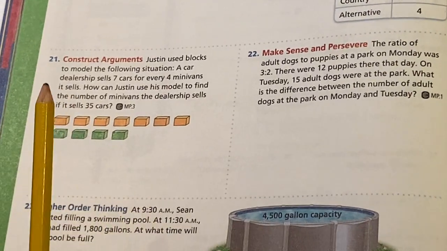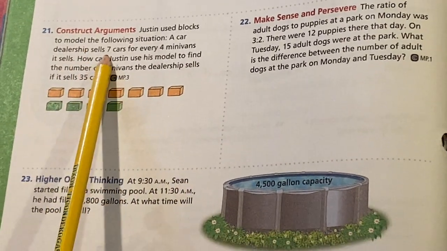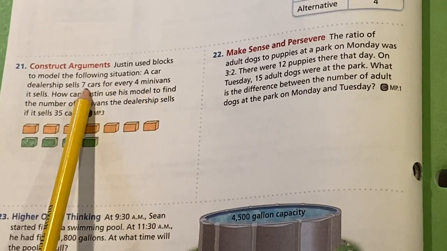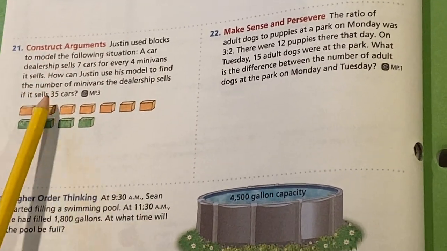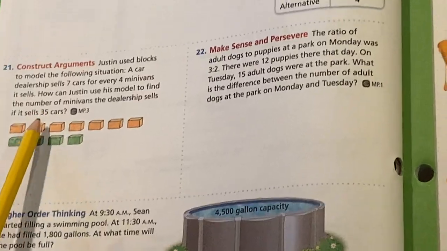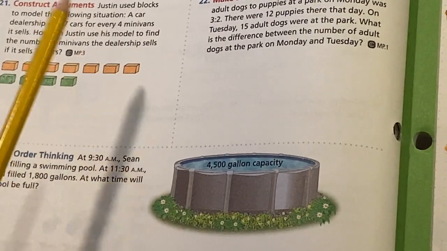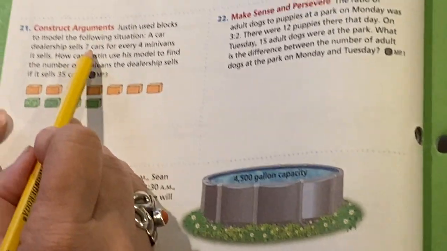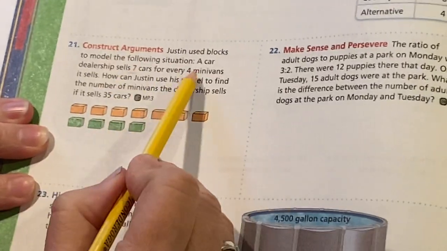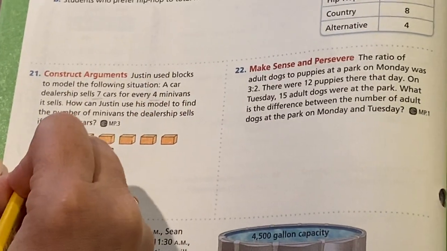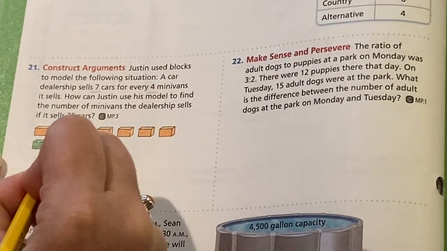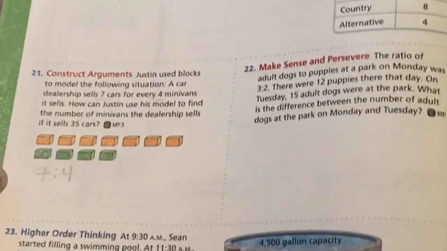So with problems like these, really it gives you a ratio to start out with, and then it gives you one part of an equivalent ratio, and your job is to figure out the missing part of the equivalent ratio. So if you look at this one, I would write that ratio as 7 to 4. 7 cars to 4 minivans.